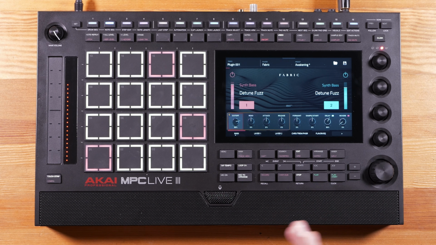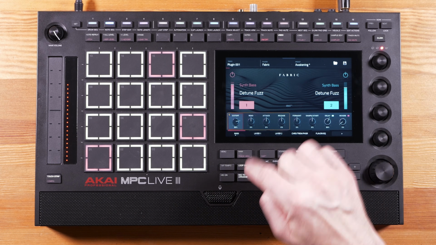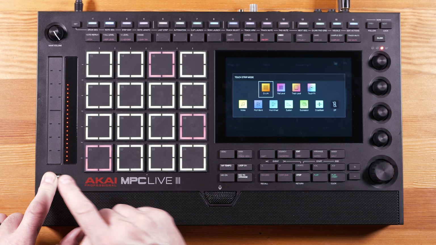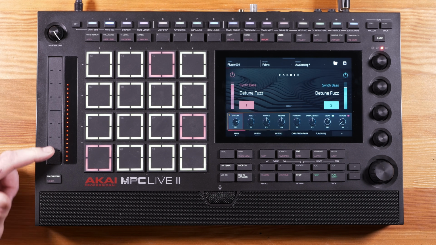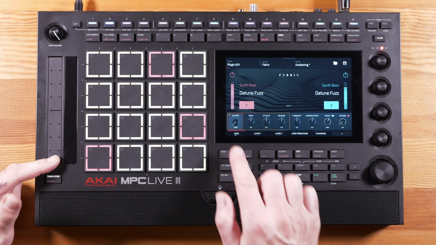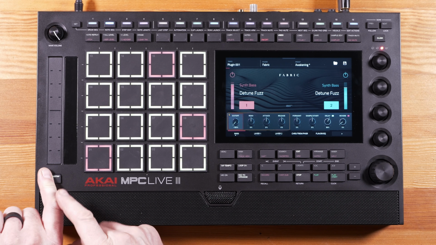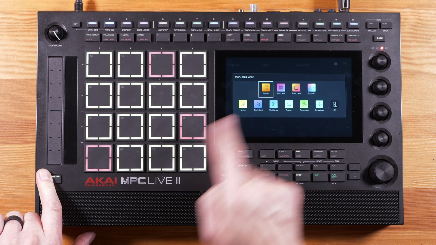Now, if we had, let's say, a Q-Link inside of this track that was assigned to multiple parameters, and then took the touch strip and put it on the Q-Link, then we can do these giant movements and control multiple parameters all at the same time with the mode of putting the touch strip into the Q-Link mode.